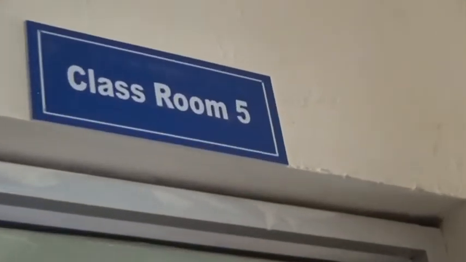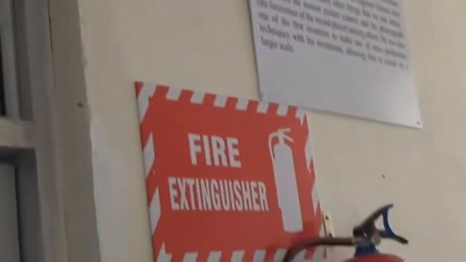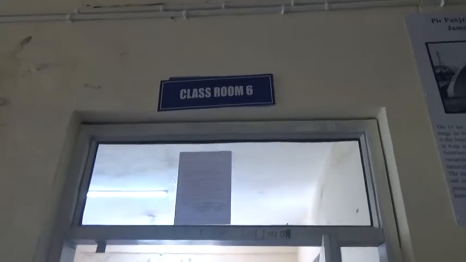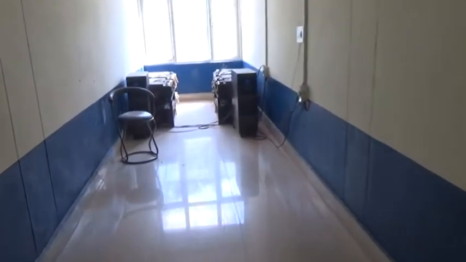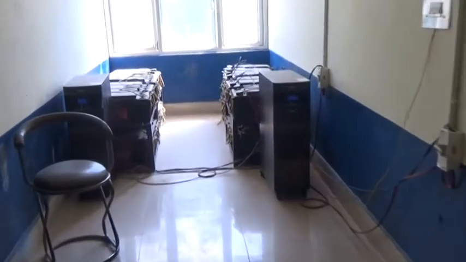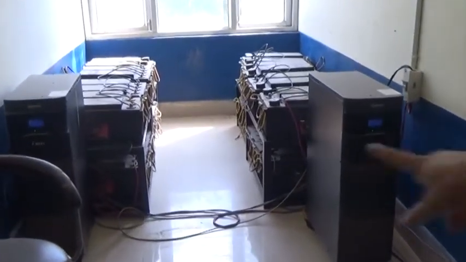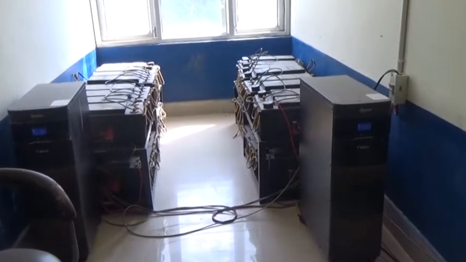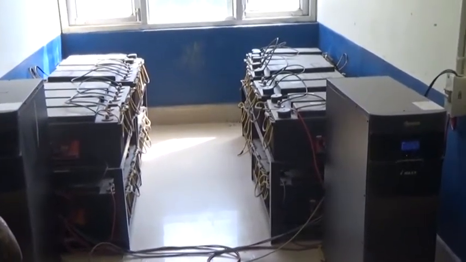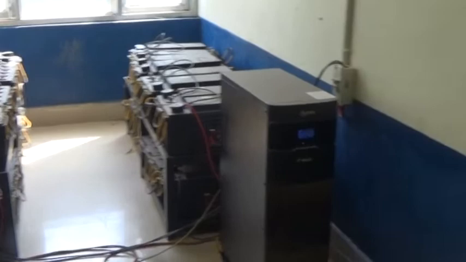Again, we have a fire extinguisher outside the classroom. This is classroom number 6. We do have a huge battery backup. These are the battery banks of 10 kV each. We have 2 systems in place, 2 for this particular block.